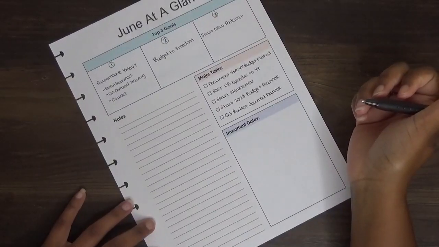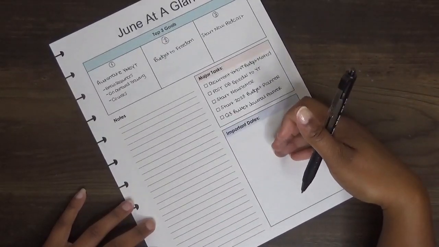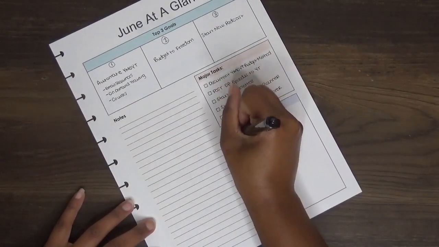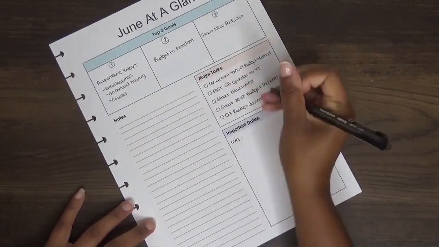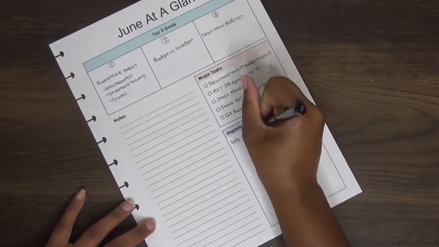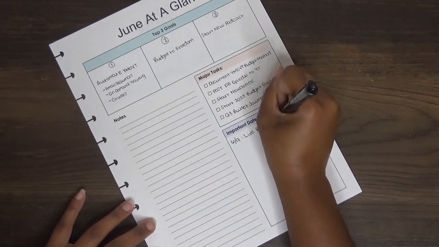So then I want to list out any important dates down here. The first one that I have is on the 9th of June. I'm going to do a live workshop for my business, Your Money on Your Terms, and that is my Budget Your Way Masterclass.